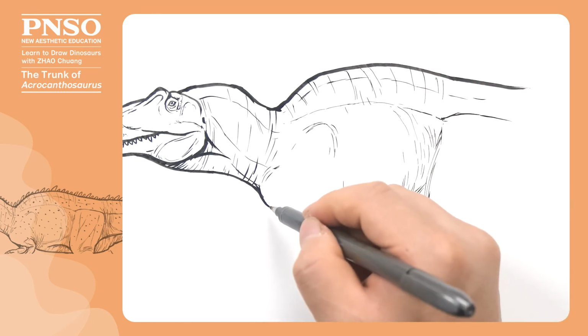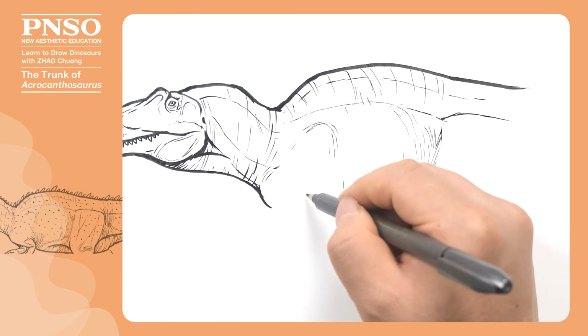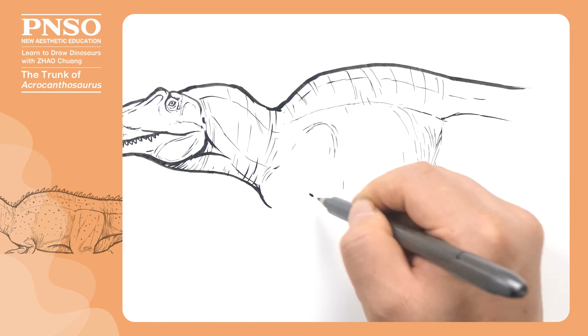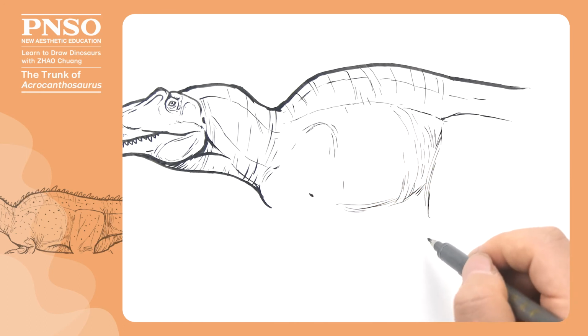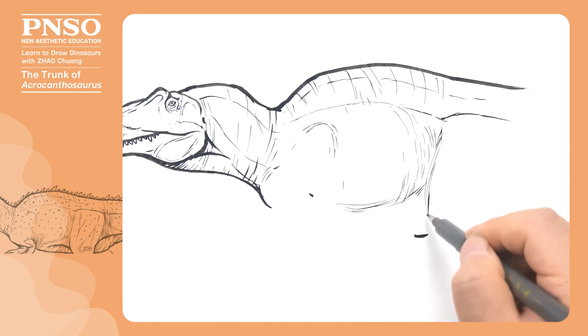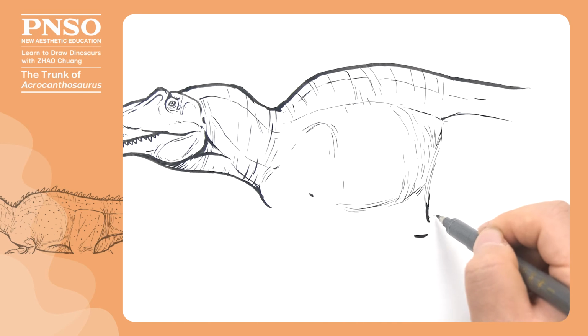After that, let's draw the lower part of its body. Let's first determine several points. One is the position of the roots of its arms, that is, its armpits. Another is its long pubis. This is about the length of its thighs.